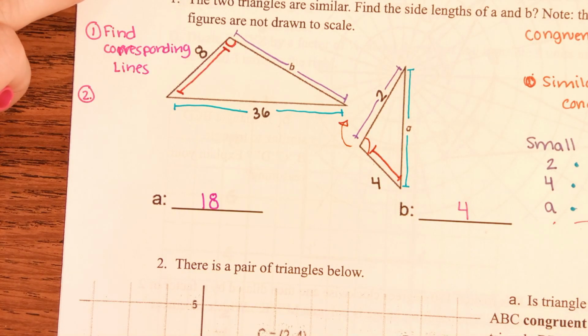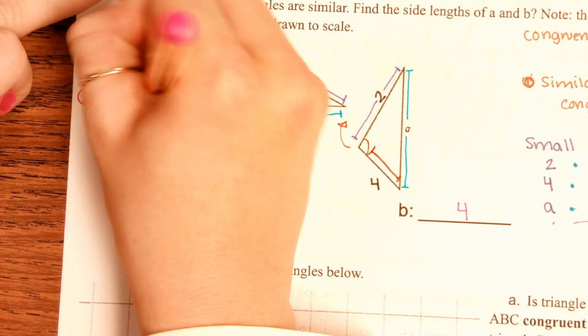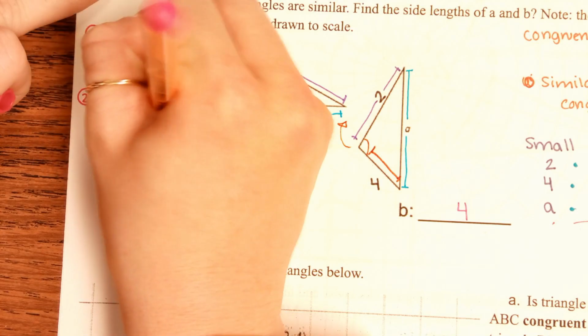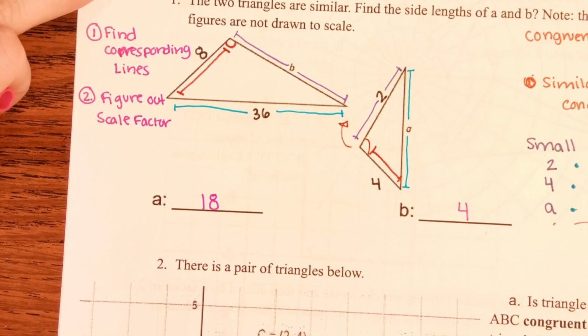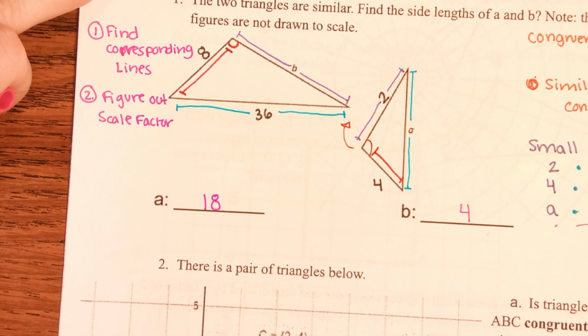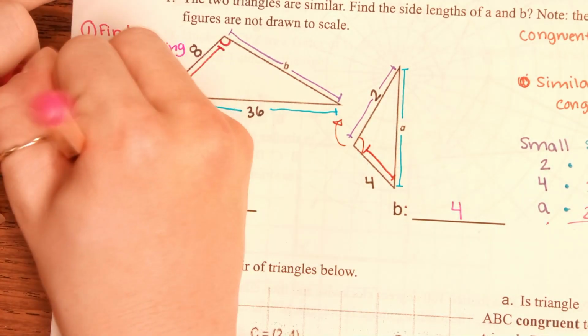Figure out scale factor. Ms. Kreger, why don't we follow small groups there? So find corresponding lines, figure out scale factor, and then 3, solve for variables.